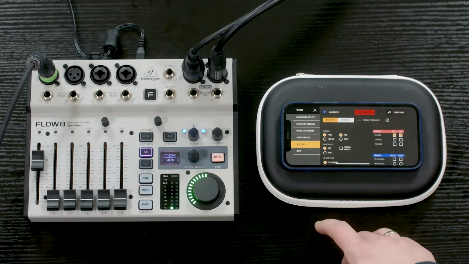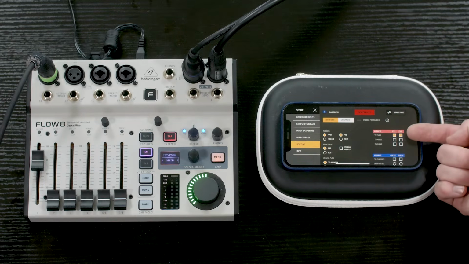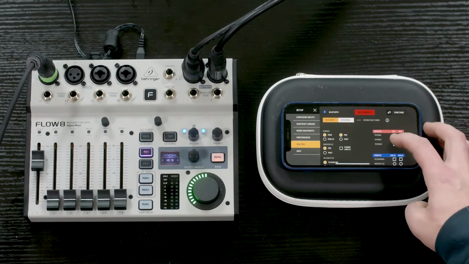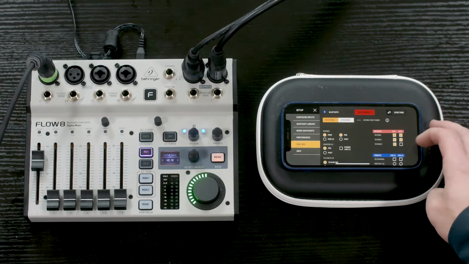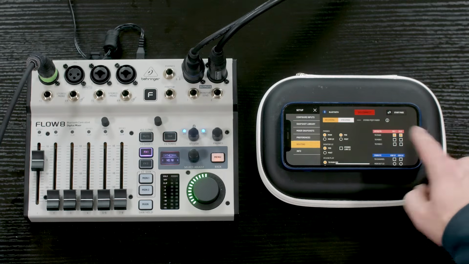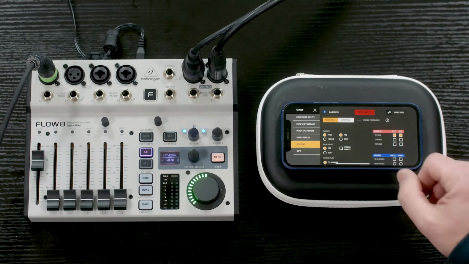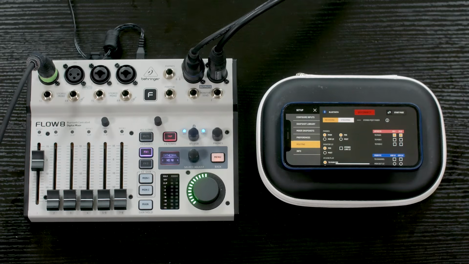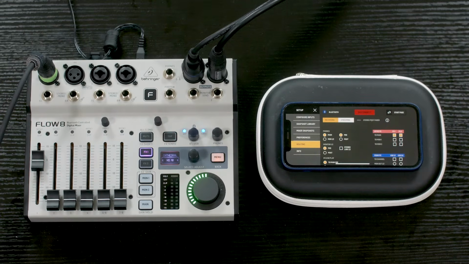We can go to routing, and then over on the right-hand side here, effects can go to monitor 1 or monitor 2, and I can turn them on and off individually in each of the monitors via either Effects 1 or Effects 2. So this gives you the ability of routing your effects into your monitor if that's something that you want to have in the monitoring section.